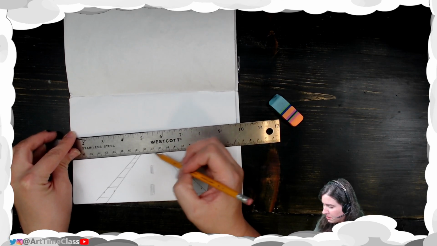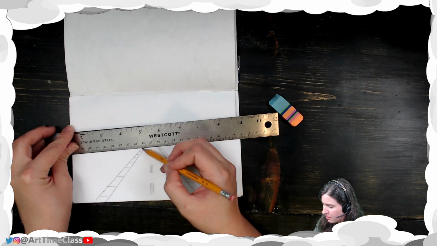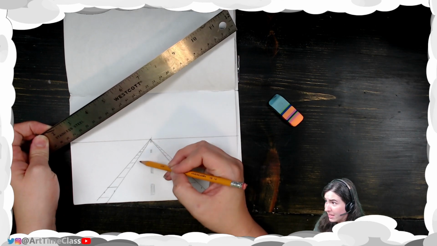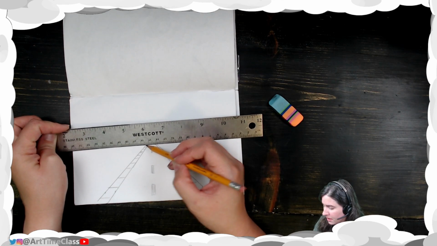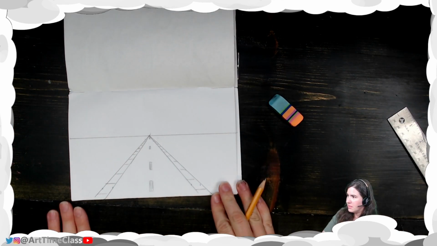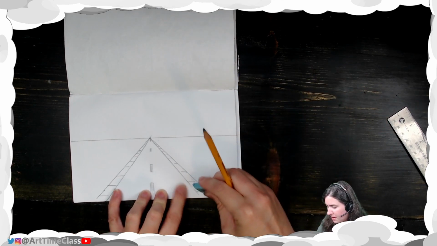I just think it helps it look more like a sidewalk. And as I go to this vanishing point, these lines are getting closer on purpose. Okay. Super tiny. All right, there's that. I can go back and erase these guide marks if I want to clean that up.